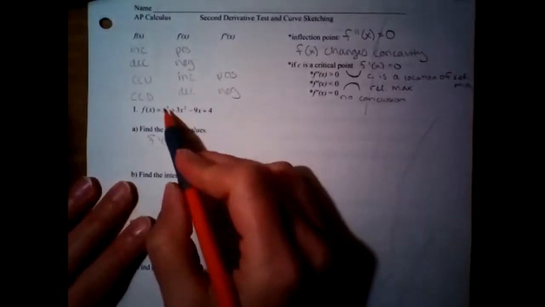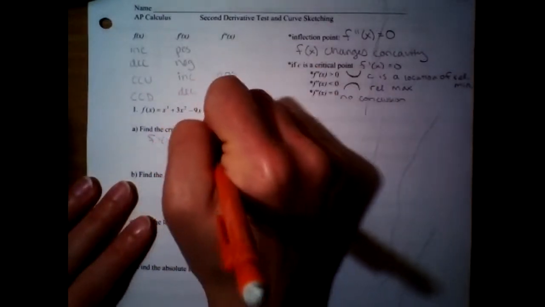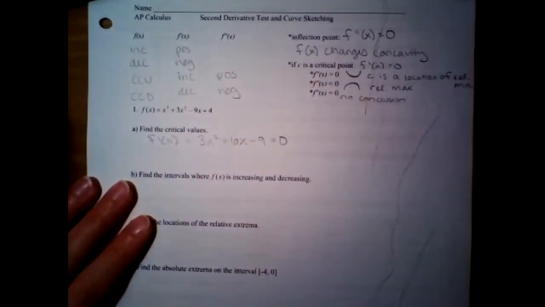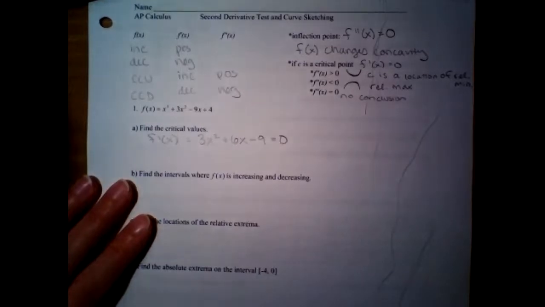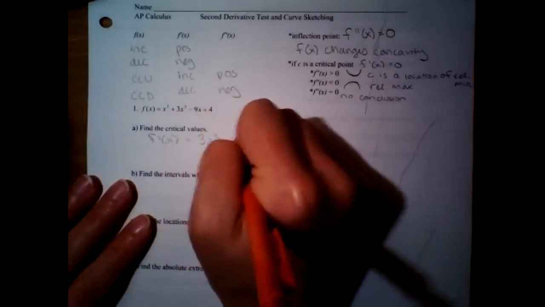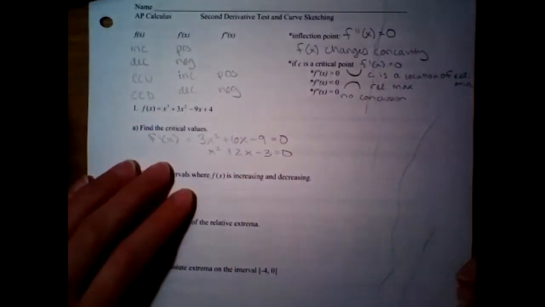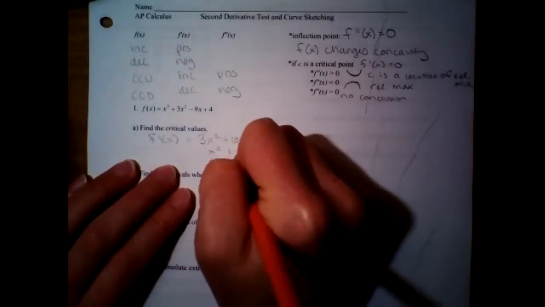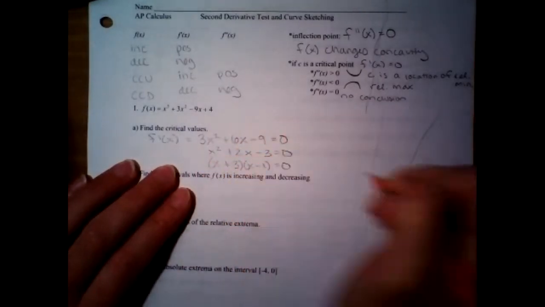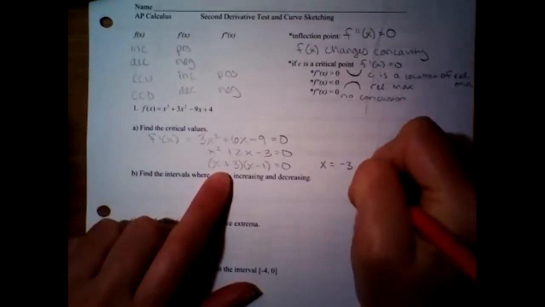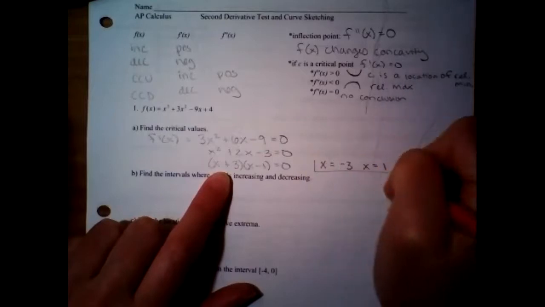So find the critical values. That is derivative equals 0. So this derivative is 3x squared plus 6x minus 9. And I'm going to divide everything by 3. And then that is going to factor into x plus 3, x minus 1. And so our critical points are -3 and +1.